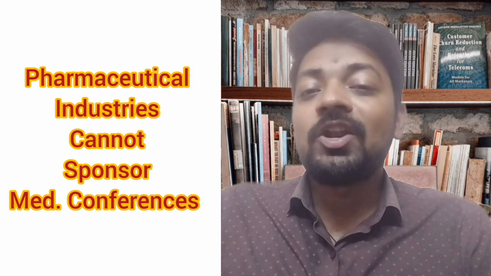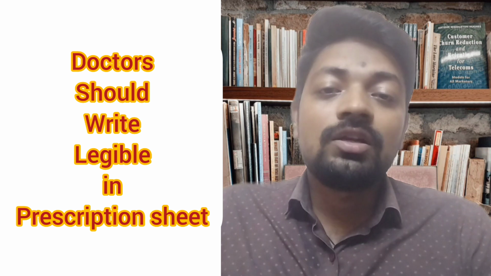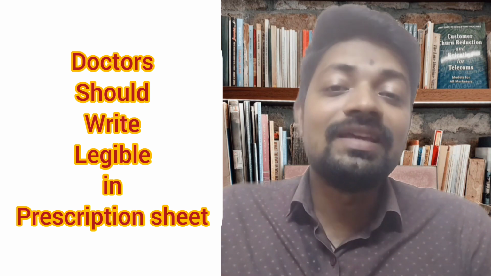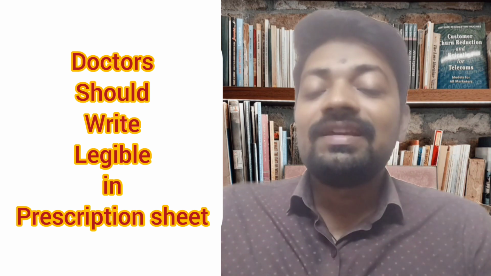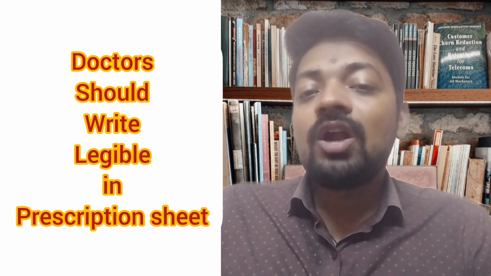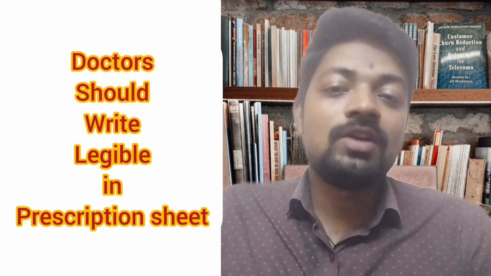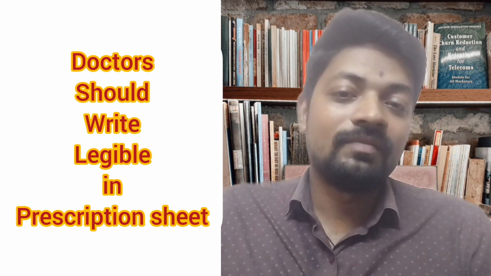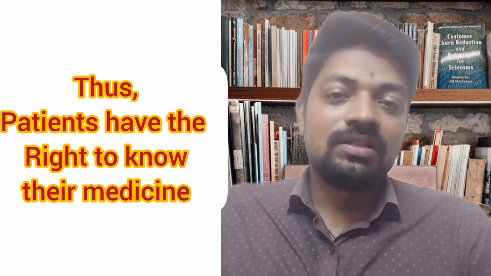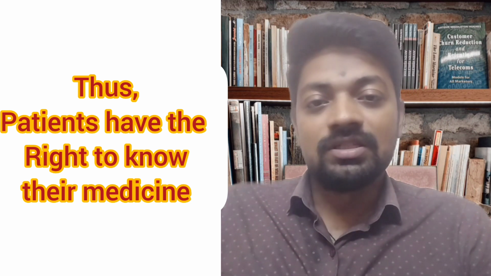Further, it clearly says, hereafter the pharmaceutical industry cannot sponsor medical conferences and doctors should not get gifts or commission or endorsement from these pharmaceutical companies. Apart from that, it set an important guideline, that is, hereafter a doctor should write the prescription only in legible capital letters. It is really a welcome move. As a patient, we cannot decode the cryptic prescription of doctors and only pharmacy staff can decode that one. Hereafter, as a patient, we too have a right to know what is clearly mentioned in our prescription sheet.